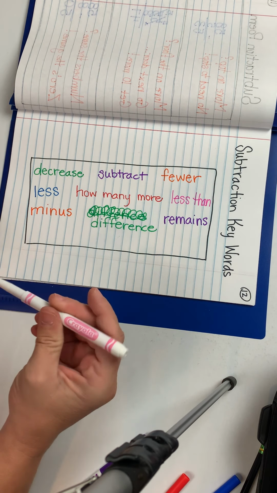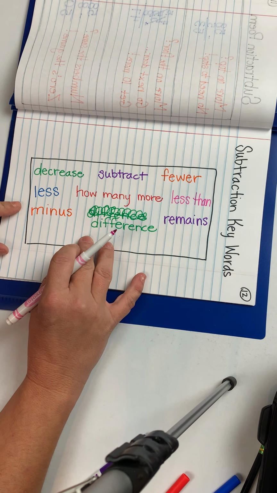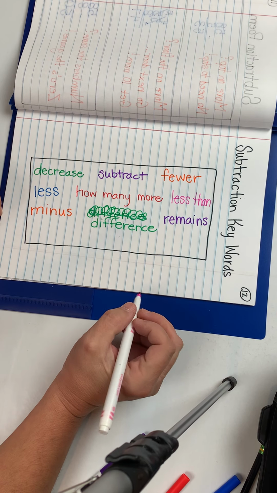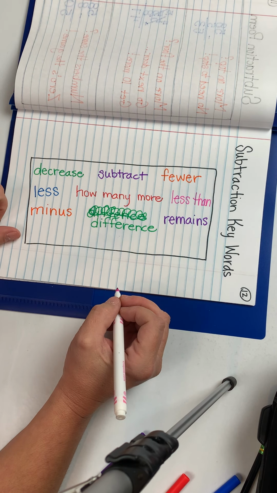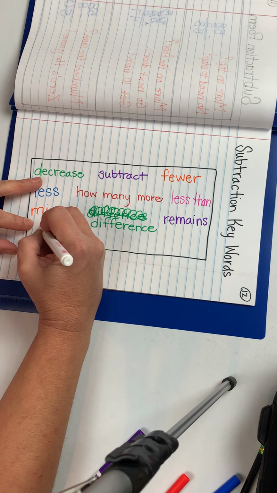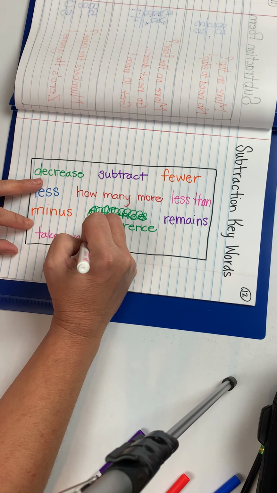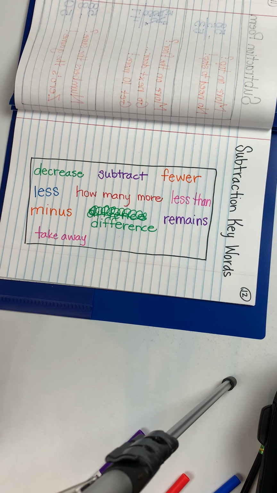We're going to do two more. This one, we say this a lot. We hear little kids say this a lot. They'll say 2, take away 1. All right. So take away is a subtraction keyword or term. Now I will say that that's not a phrase that you're going to read a lot now that you are in 4th grade. But take away does signal subtraction. Okay.